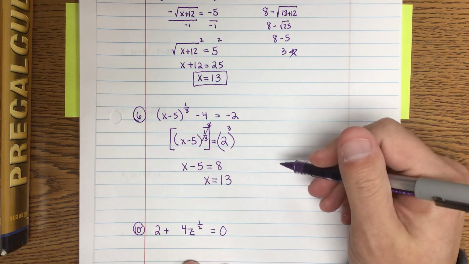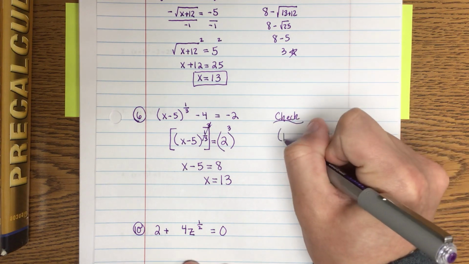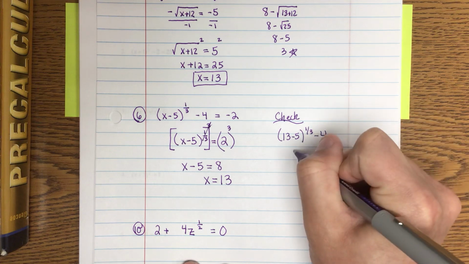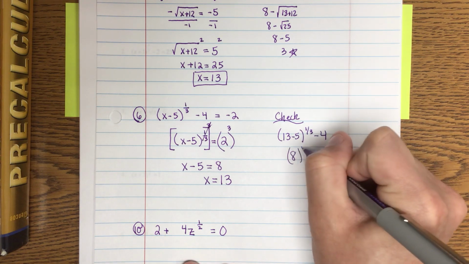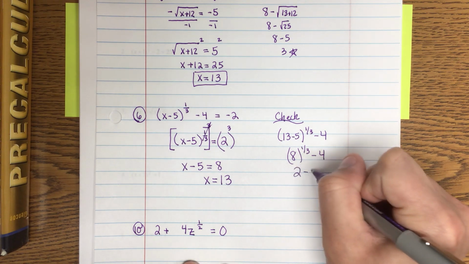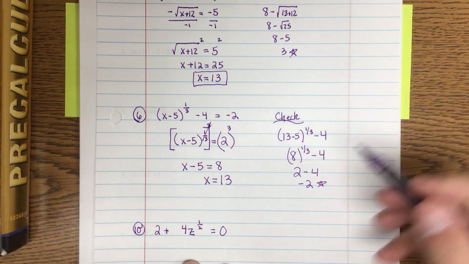And then once again, you could check your work. This would be 13 minus 5 to the 1/3 minus 4. 13 minus 5 is 8. 8 to the 1/3, that's the cube root of 8. And 2 minus 4 is negative 2, which is what we wanted.